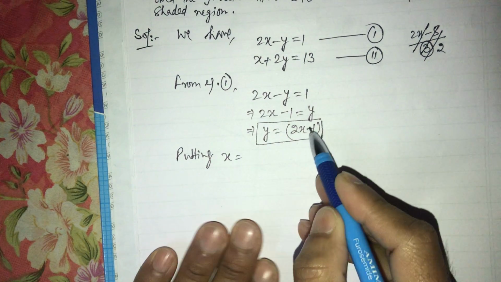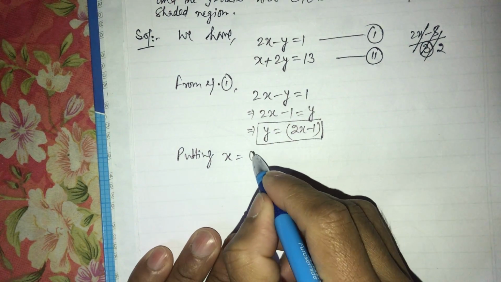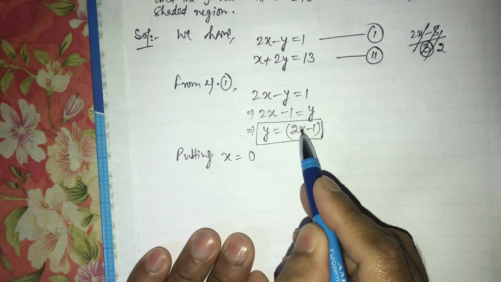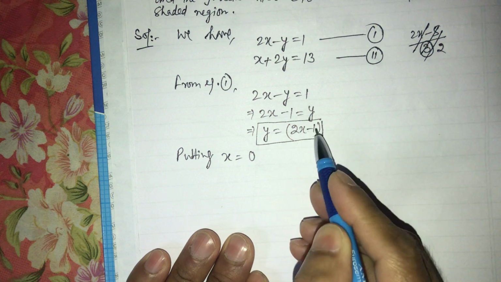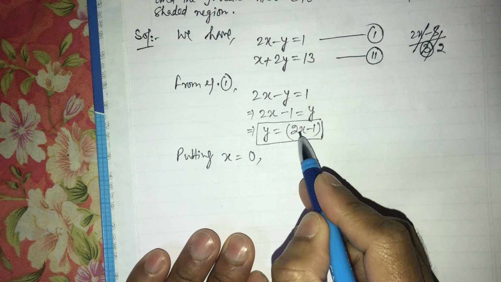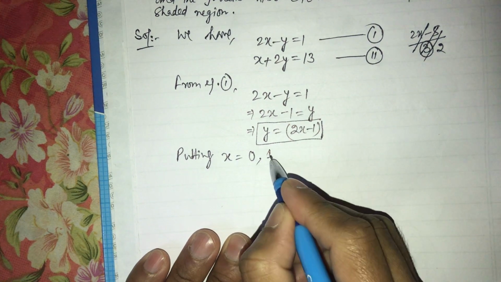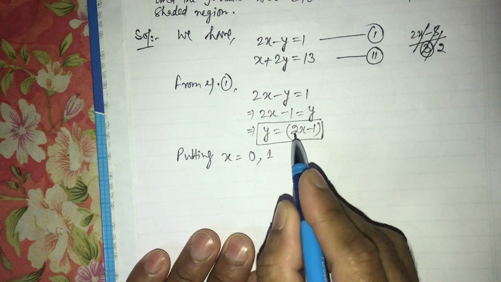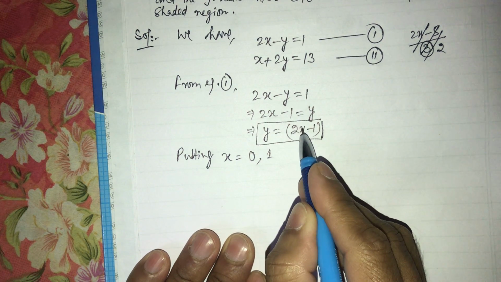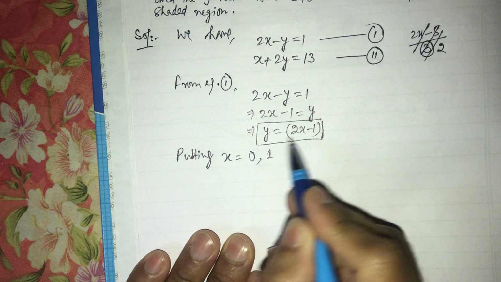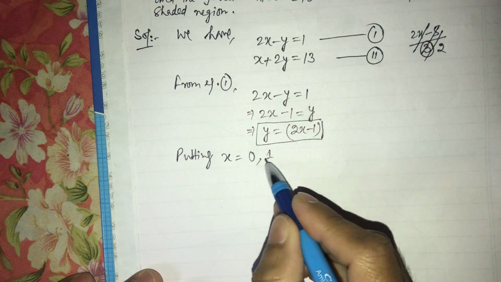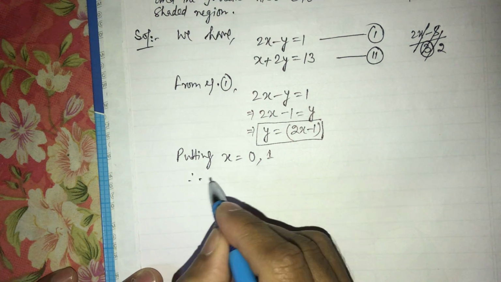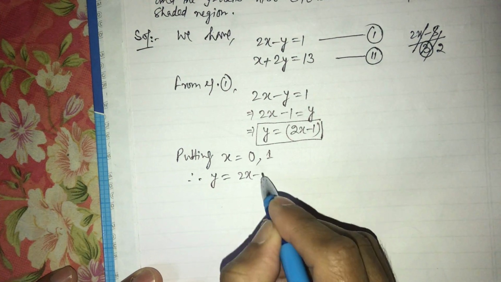x equal to, you can keep any value here, let me keep 0. If I keep x as 0, 2 into 0 is 0, 0 minus 1 will be minus 1, so y will be minus 1. Let me keep x as 1, 2 into 1 is 2, 2 minus 1 is 1, so y will be 1. Easy to get. You can give any values here. So with two values, y will be 2x minus 1.